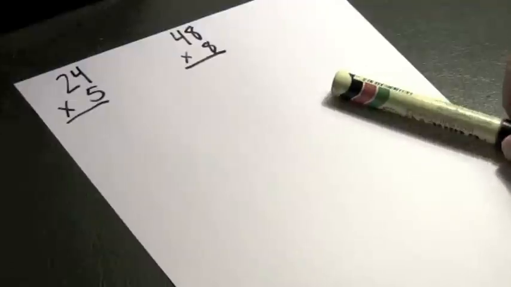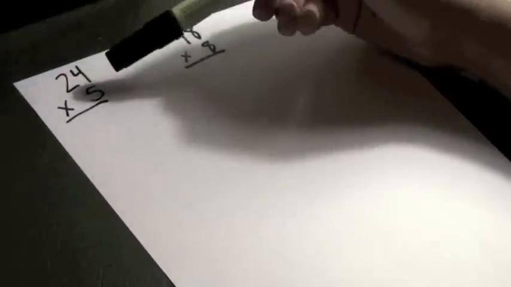Okay, so today we're going to be using distributive property to help us solve two-digit numbers by one-digit multiplication. So we'll do the first problem. We're going to multiply 5 times 24.